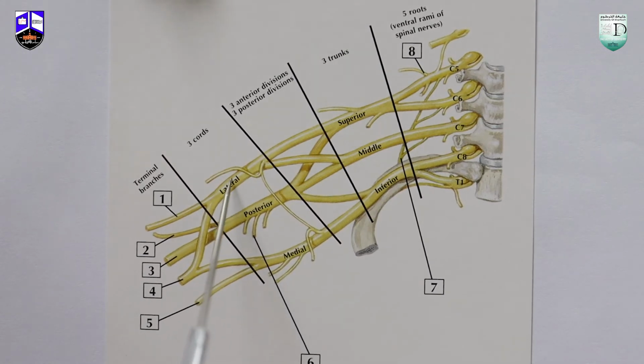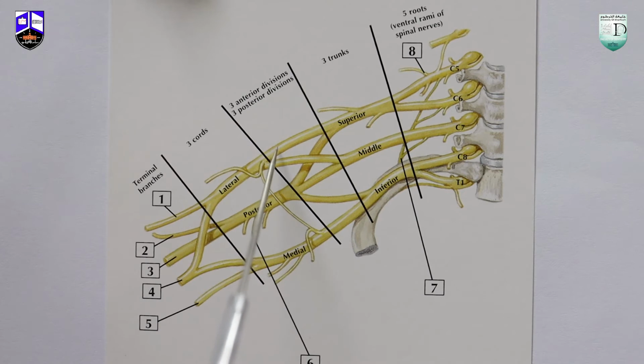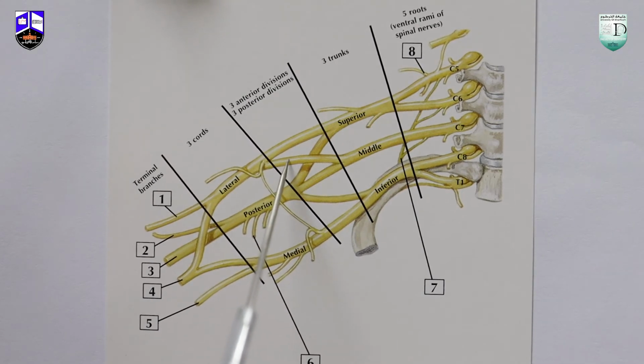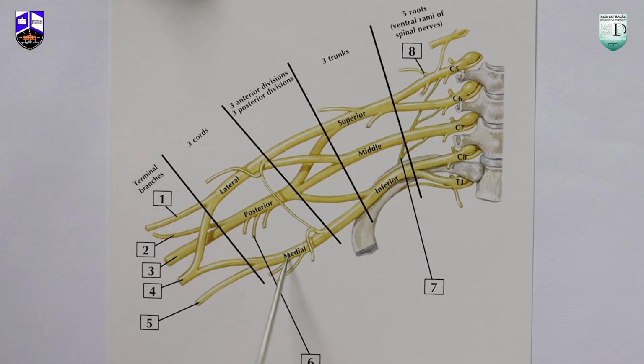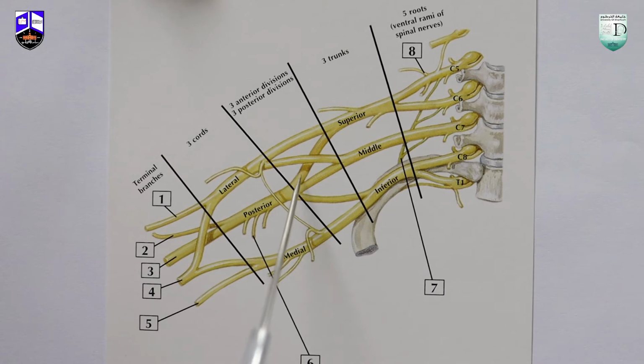So this is the lateral cord formed by the anterior divisions of the upper and the middle trunks. The medial cord is formed by the anterior division of the lower trunk, and the posterior cord here is made by the posterior divisions of the upper, middle, and lower trunks.